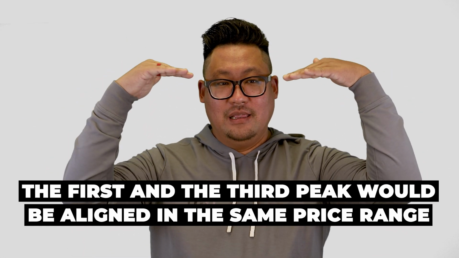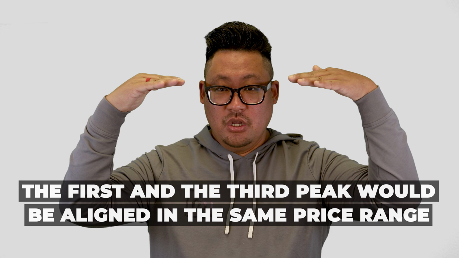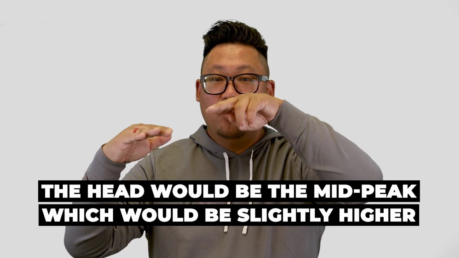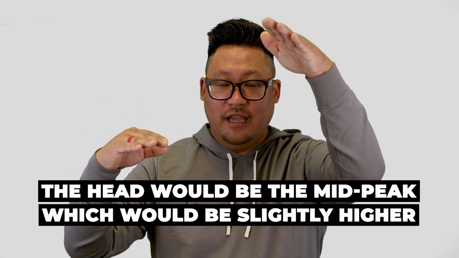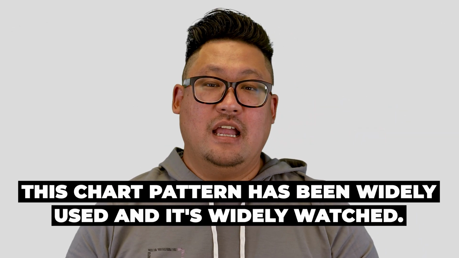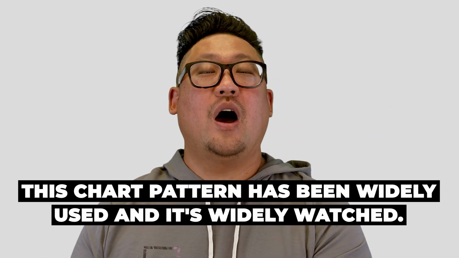Now, let's talk about the 3 peaks. Just like you see here visually, it would be my shoulder, my head, and then my shoulder. Basically, the first and the third peak would be aligned in the same price range, and then the head would be the mid peak, which would be slightly higher. So in essence, guys and gals, it would be here, it would be up, and then it would be here, and then the drop.